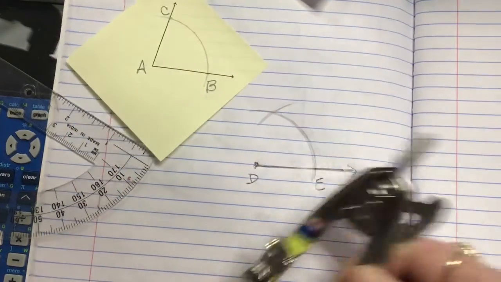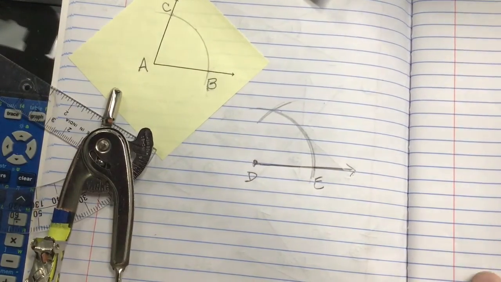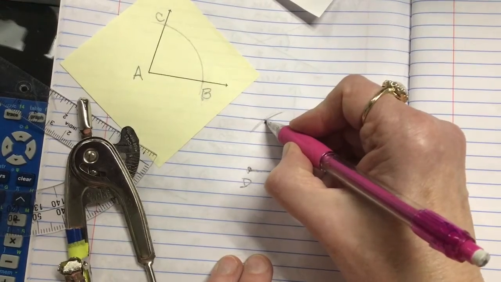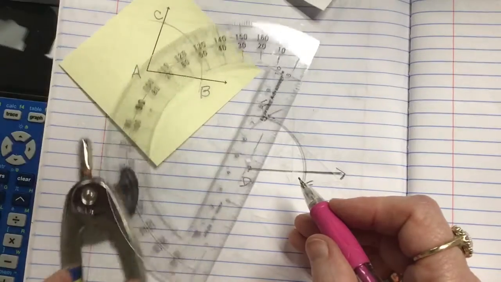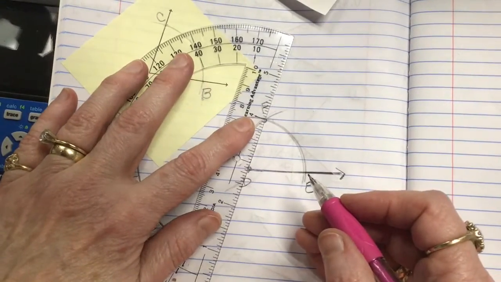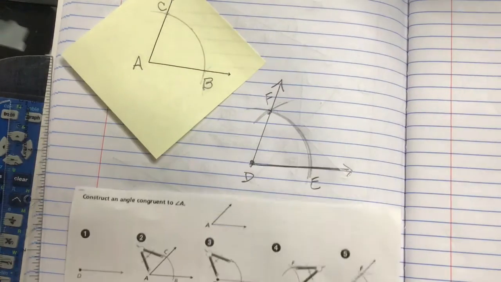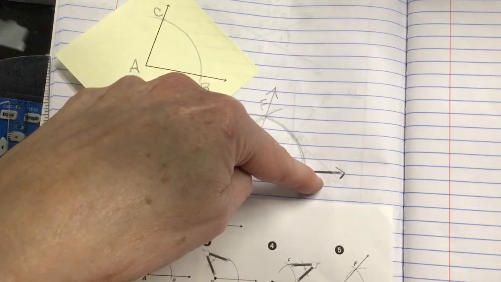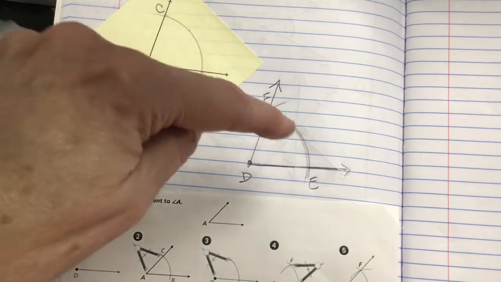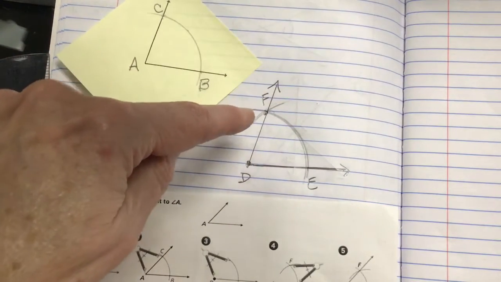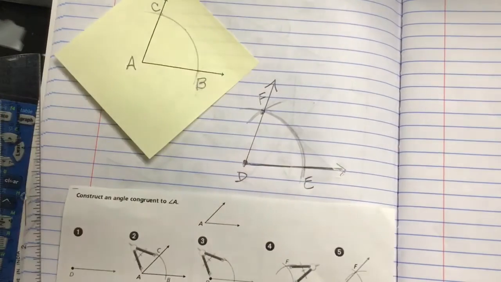Now, to make this ray now, like AC, I need point D, and I need another point like C, and they call it probably F. Now take your straight edge and draw a ray through F, DF, and there's your angle. It's, step 1, we drew DE. Step 2, we drew arc BC. Step 3, we drew arc EF. Step 4, we measured BC. And then step 5, we marked F and drew the ray.